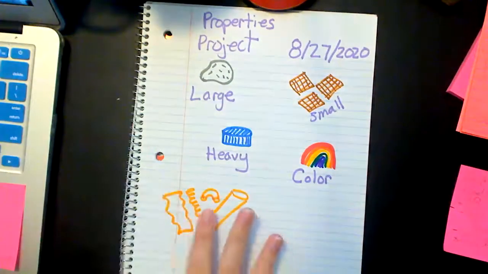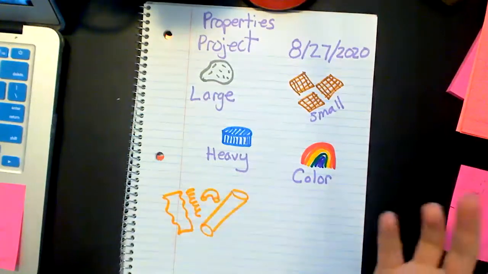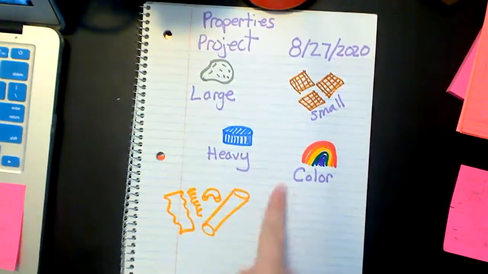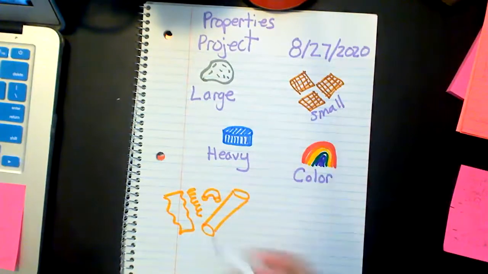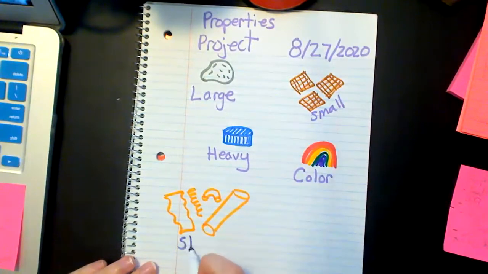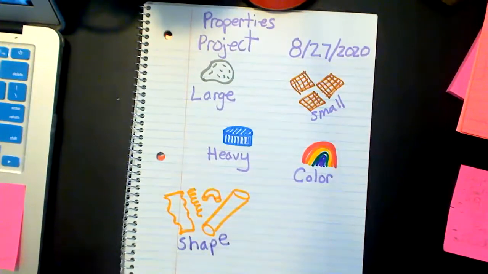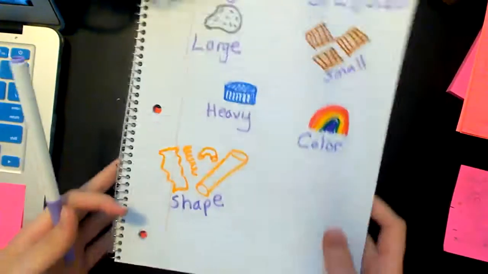So like other objects, like mountains have a point on them, so they look like a triangle. Balls are circular. The cereal I have here is a square. So that was just a couple examples for shape. So we did pasta for shape.